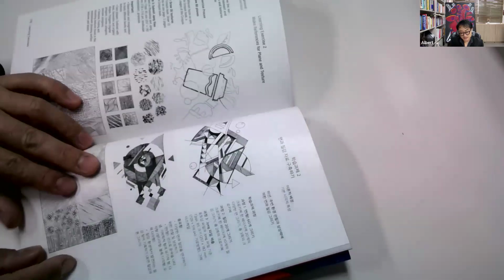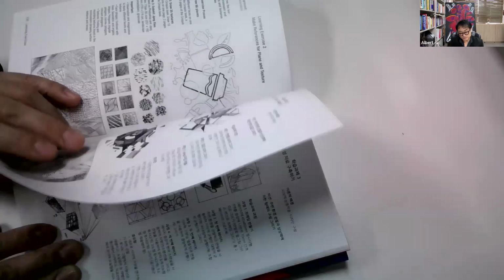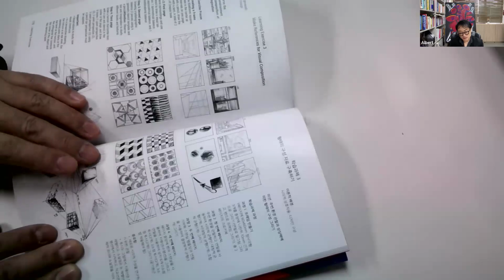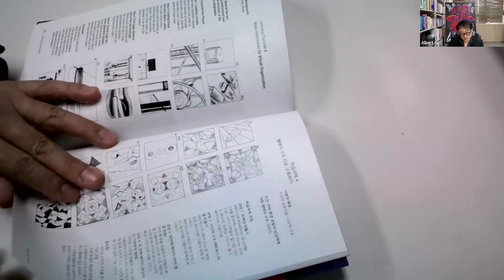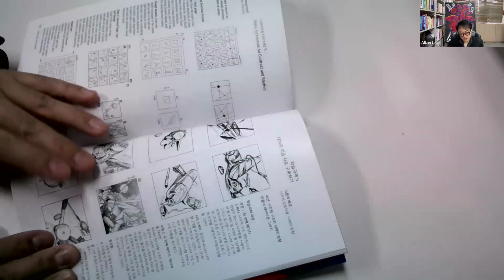So here, this learning exercise 1, make references for point and line. Exercise 2, exercise 3, and these are the students' work, the best work, which are outstanding.